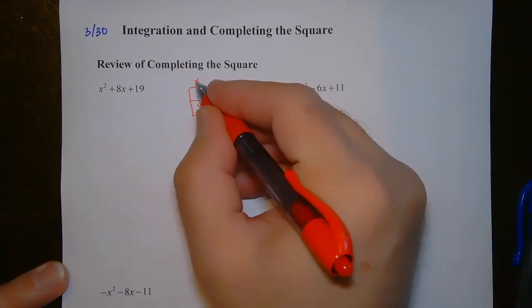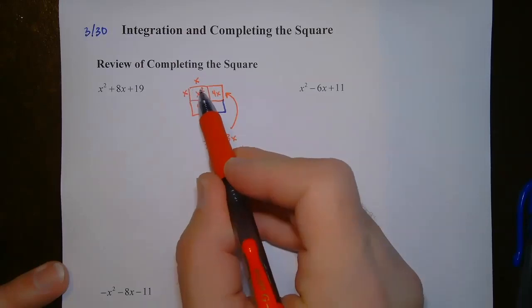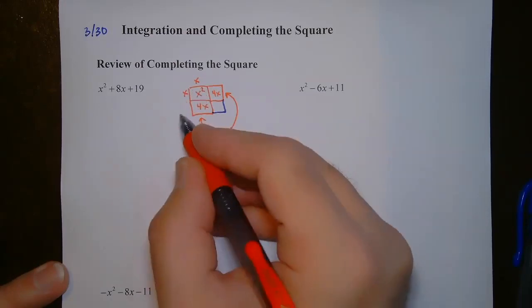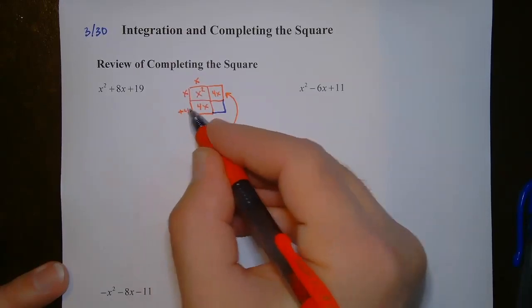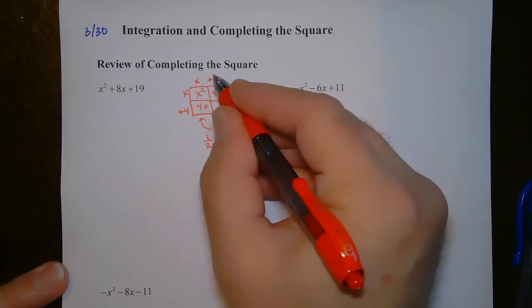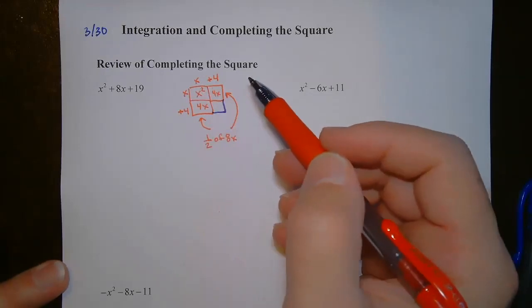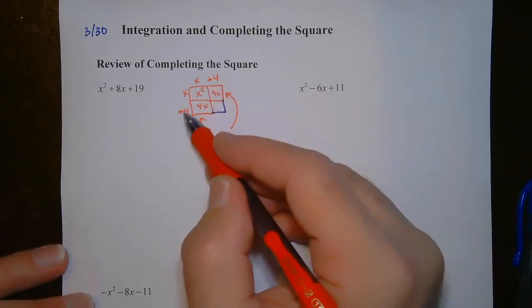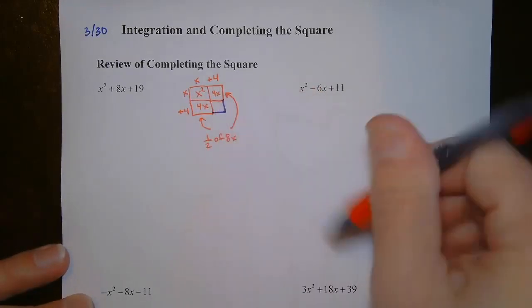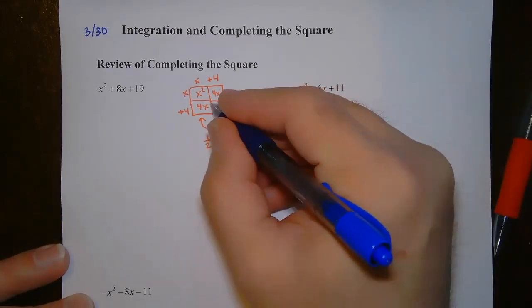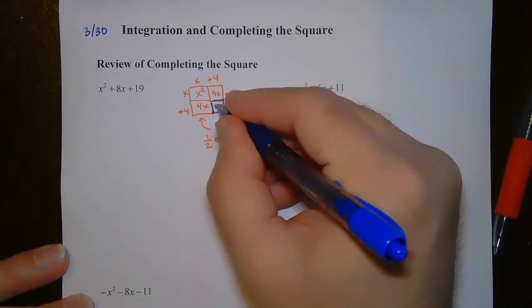This is x by x, and if that side's x and this area is 4x, this side would have to be positive 4, and this side up here would also have to be positive 4 to get the 4x. These two sides must be the same to make a square. So 4 times 4 is 16, so this little piece that we need to add is 16.